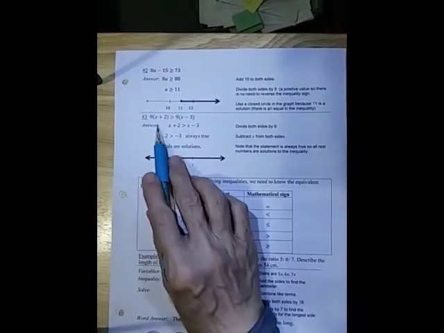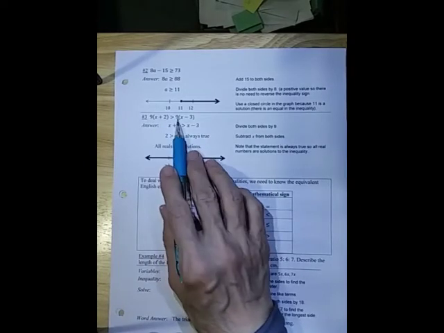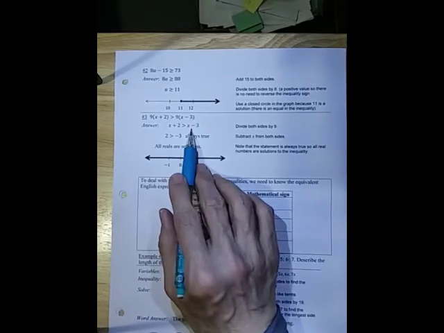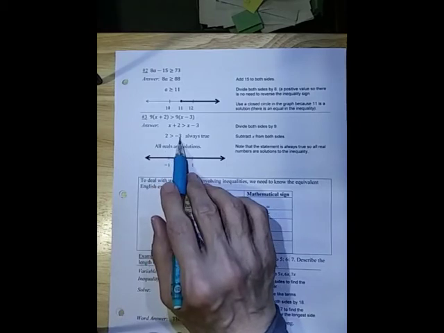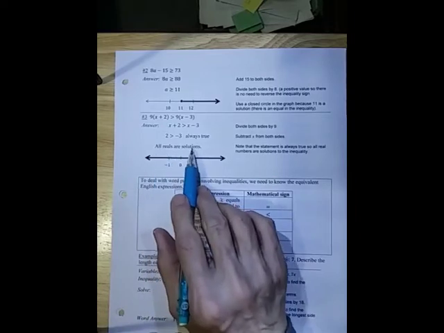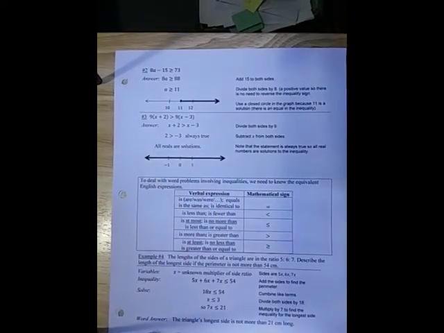Here we have 9x plus 2 is bigger than 9 times x minus 3. If you divide both sides by 9, you would get x plus 2 is bigger than x minus 3. If you then subtract x from both sides, you'll get 2 bigger than -3. That's something which is always true, and therefore all reals are solutions to it. If you showed it on the number line, that's everything.